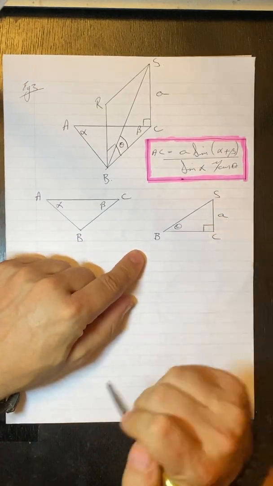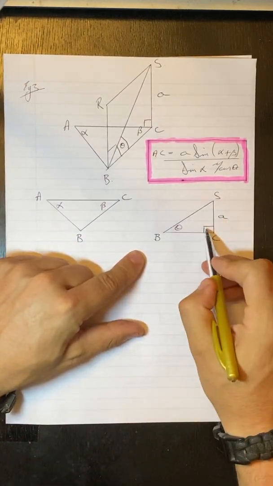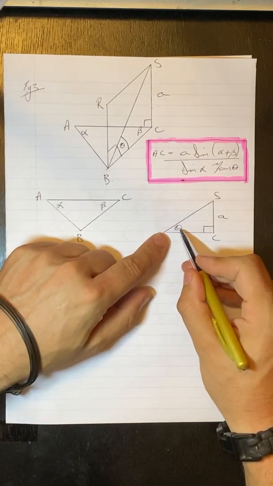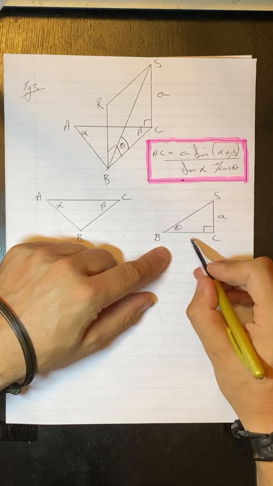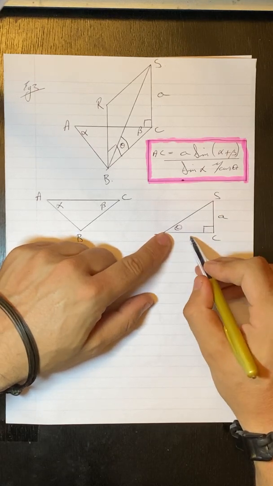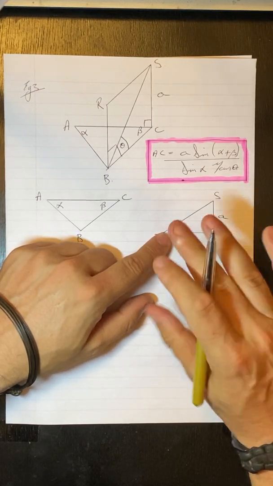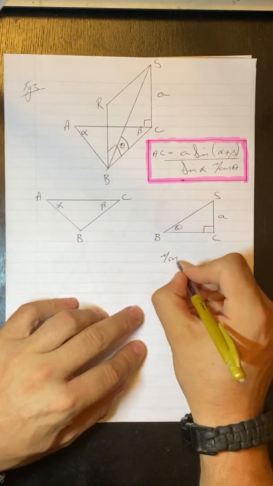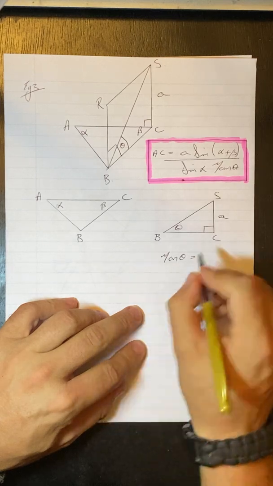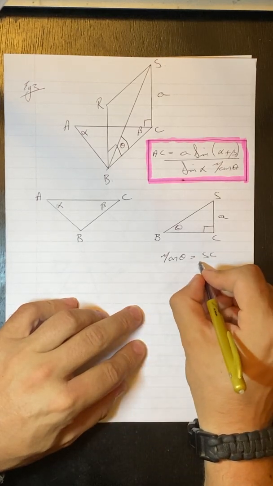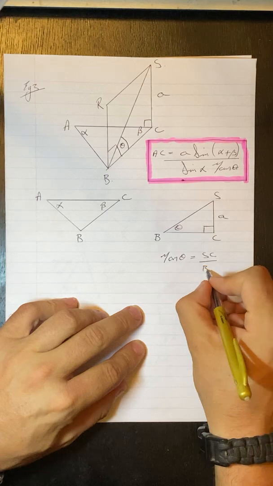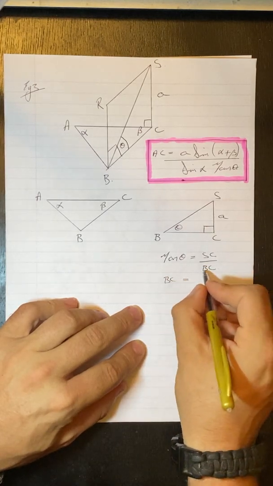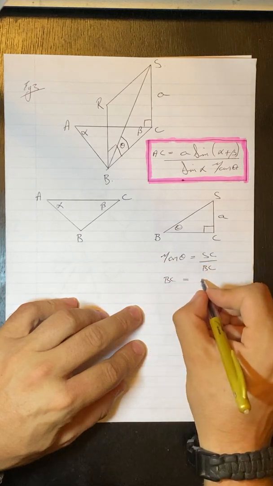So let's have a look at this triangle over here. Because it's a 90-degree triangle, we can use our trig ratios. We've got our given angle. We know that side. We want this side. So that's an opposite and adjacent pair, which is going to be tan. So we know that tan theta will be equal to SC over BC. To get the BC on its own, we just multiply up and divide down by the tan.